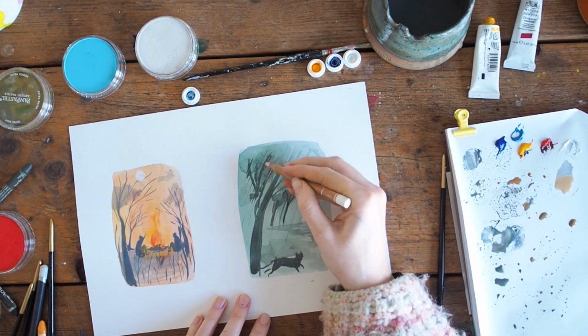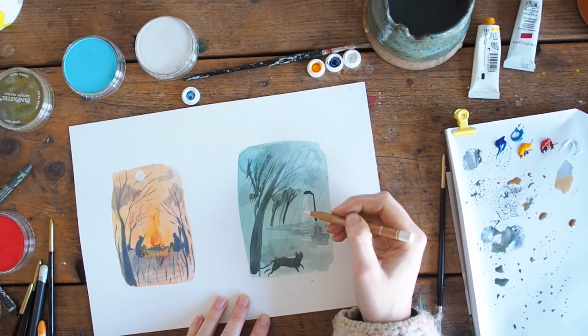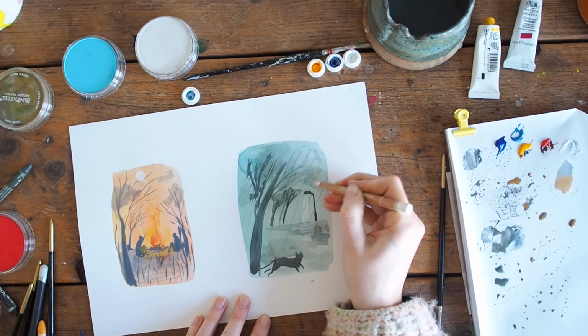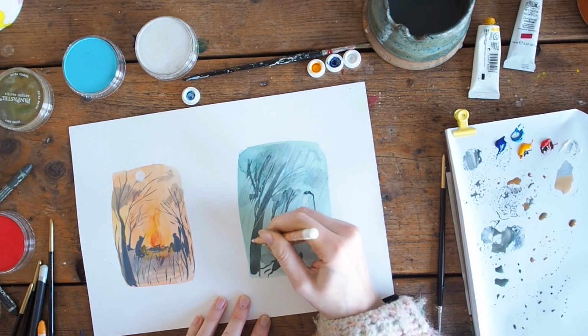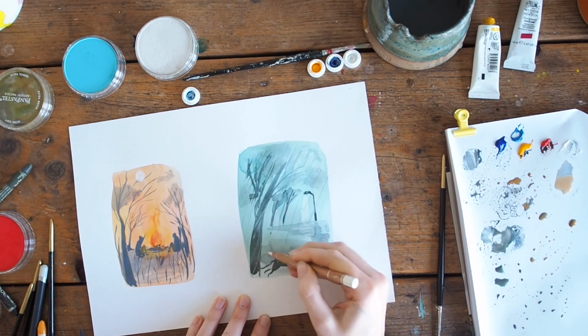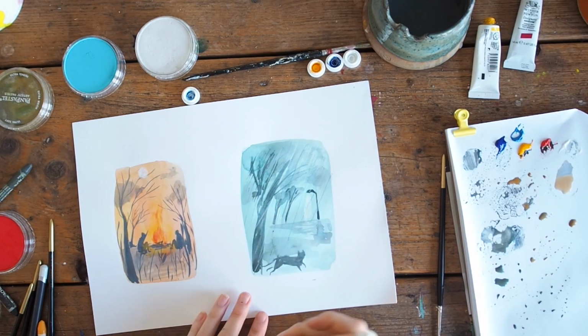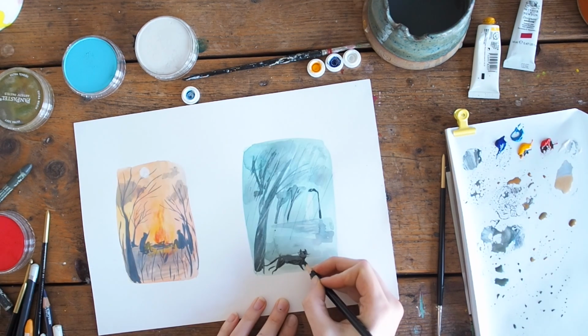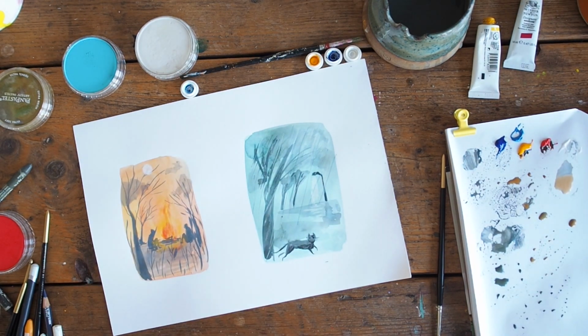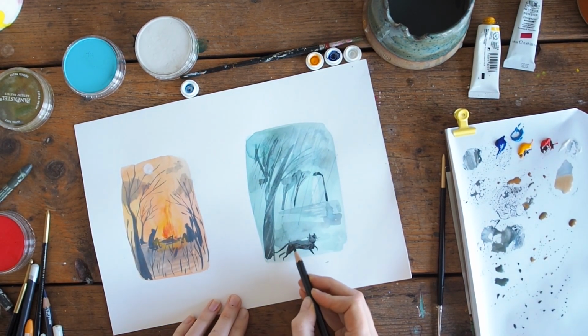Maybe some white pencil as well. And then some little details on the cat maybe. I think the cat's like, get me out of here.